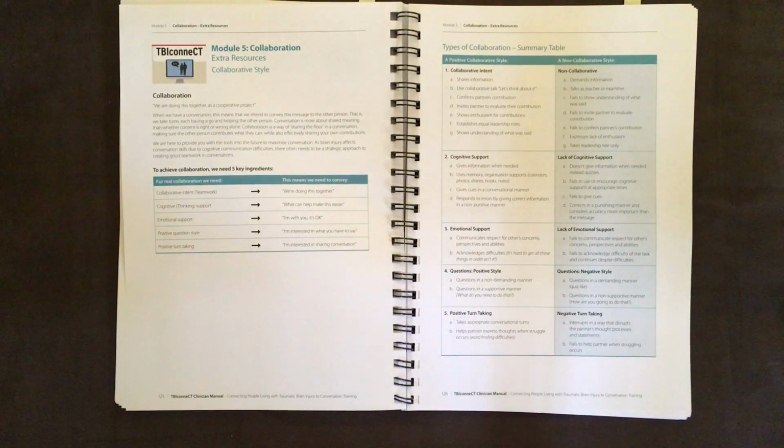These pages include more information about the content covered in the session and sometimes some additional resources or worksheets. You may find these extra resources helpful for you as a clinician to get a better understanding of the content in the session, and for some clients, you may actually choose to provide them with copies of some of these extra resources if it would be relevant to them.